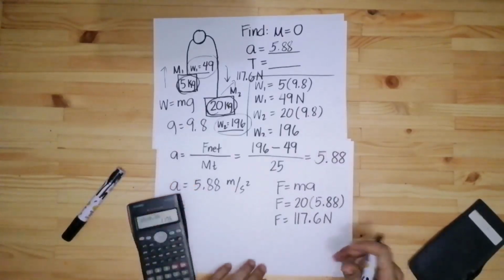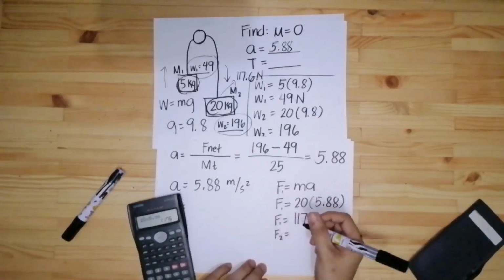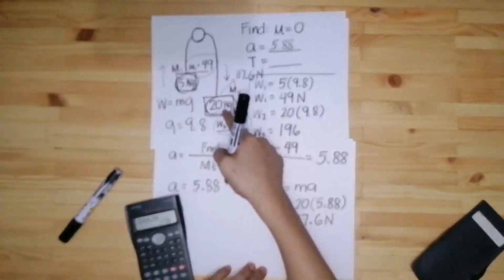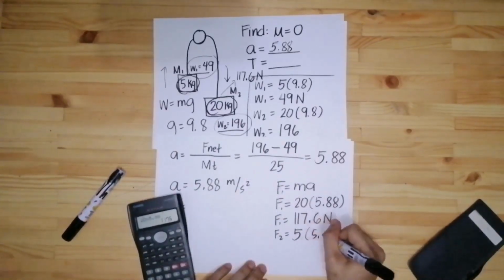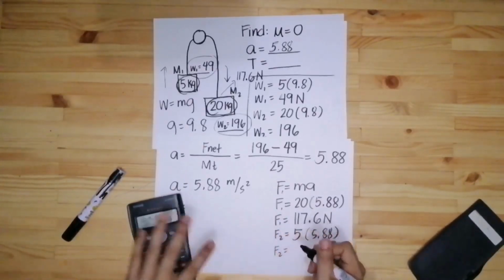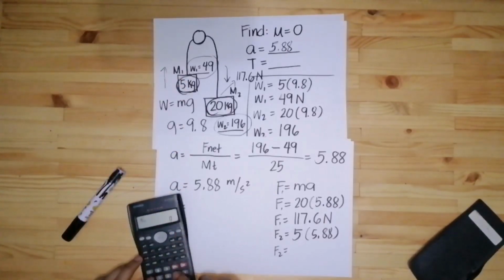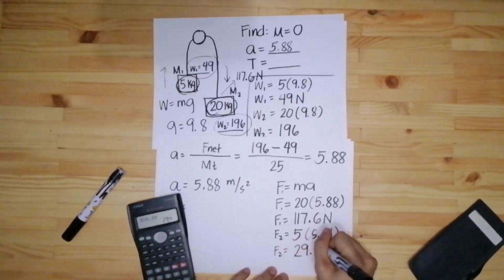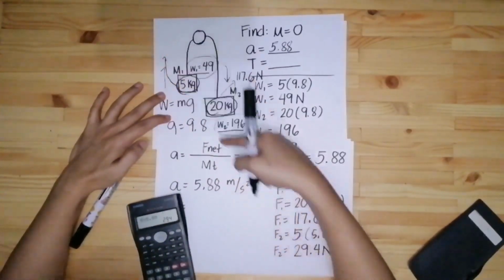Then, yung kabila naman, another, ito yung una pa lang, F1 na lang lagyan natin, F2, yung M natin, ito naman, 5. Kaya na 20 ginamit, ngayon yung M natin ay 5, then acceleration parehas pa rin, 5.88. So, ngayon, multiply lang natin yan to get the second force acted upon this object. 5 times 5.88 is equal to 29.4 Newton.